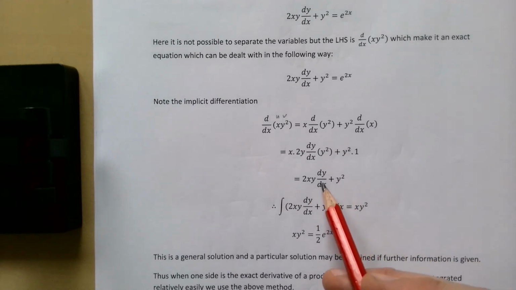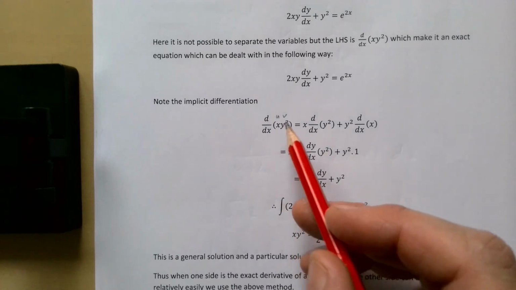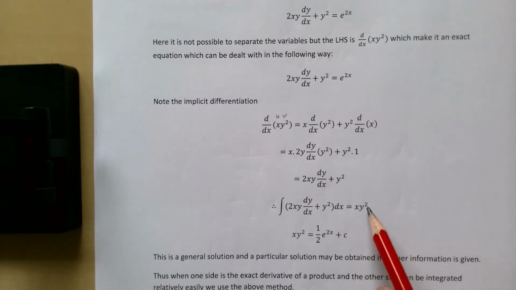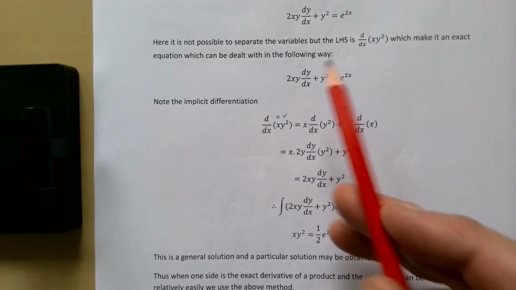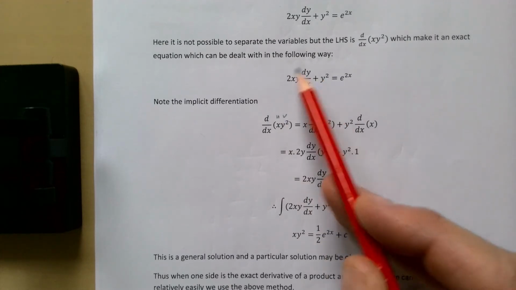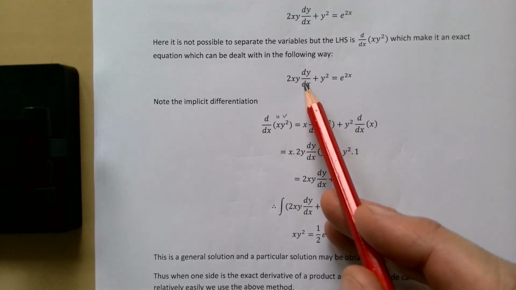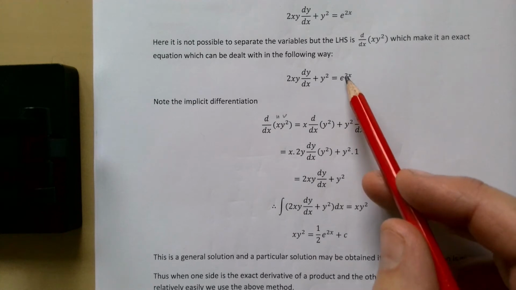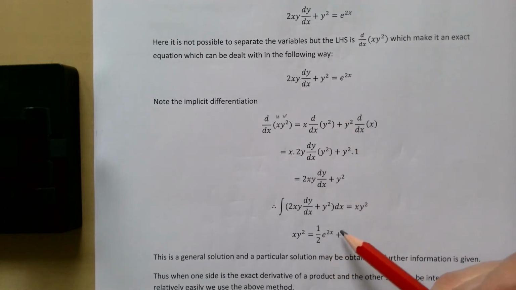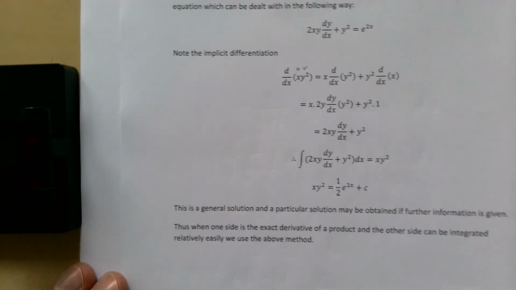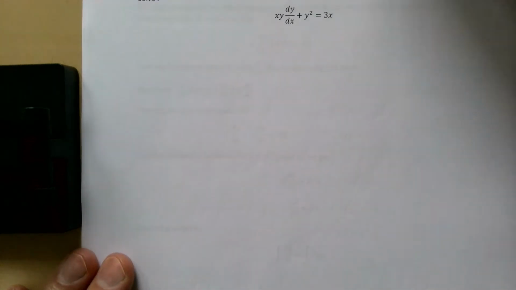That means if you integrate this, you just end up with this. So the integral of 2xy dy by dx plus y squared dx equals xy squared. So it makes this a very straightforward one in the end, and it's a question of spotting that that's going to be this, xy squared differentiated. So integrating this side becomes xy squared, integrating this side of course becomes a half e to the 2x. This is a general solution. A particular solution may be obtained if further information is given. Thus, one side is the exact derivative of a product and the other side can be integrated relatively easily using the above method. So let's take a wee look then at this one.